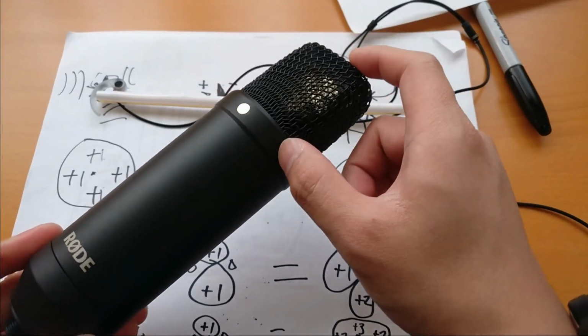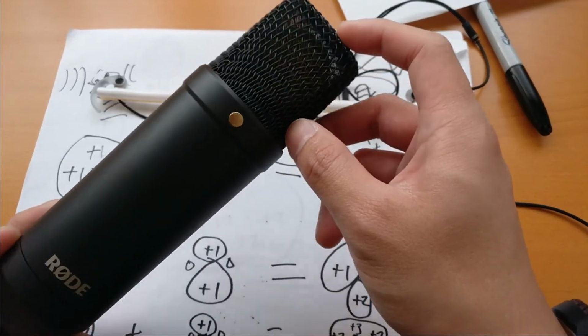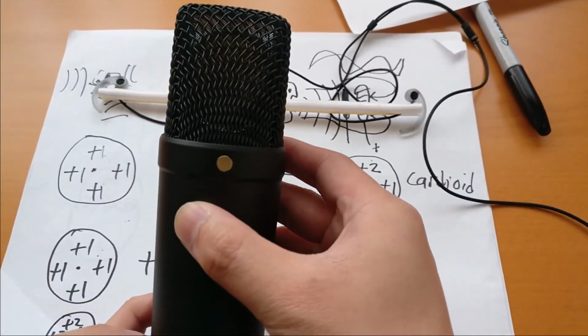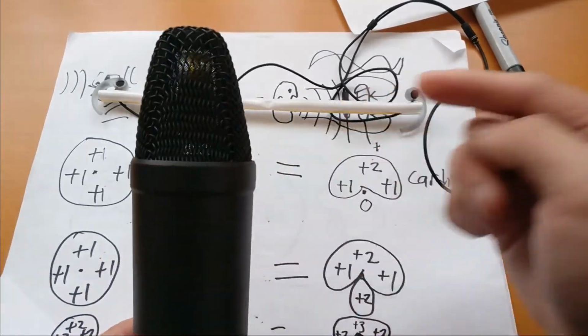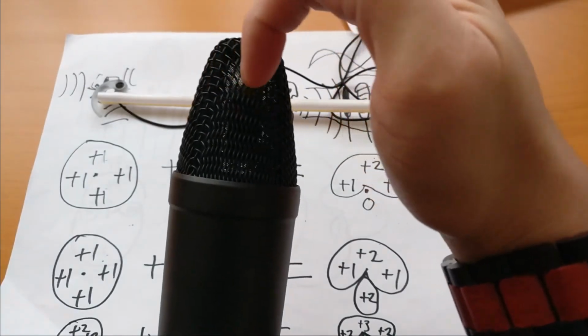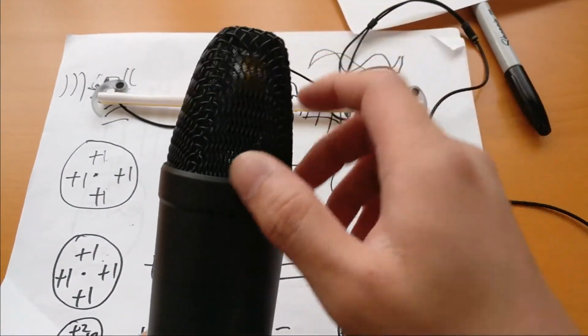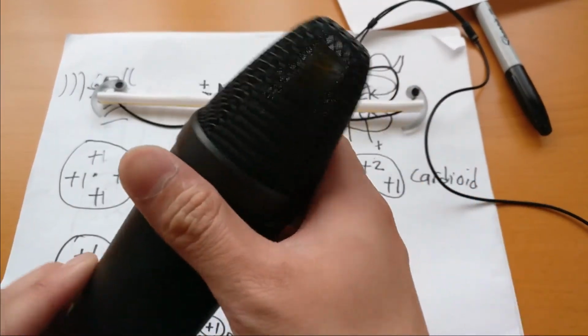You can see the reflective diaphragm right there. It's a circular pattern. On the back, it's open, so sound can come from here around the capsule into the back plate and hit the diaphragm from the opposite side to cancel some of the sound to get the cardioid pattern polar pickup.